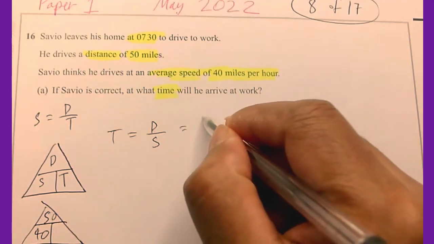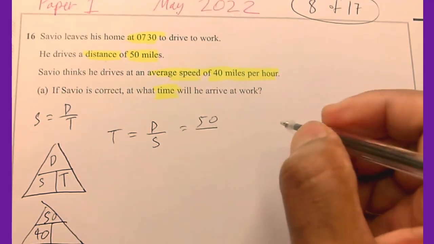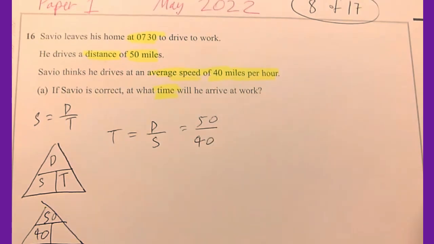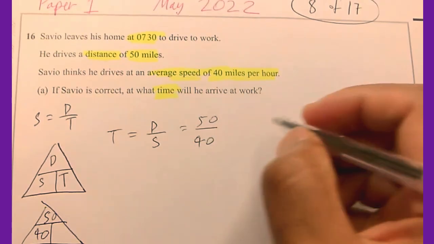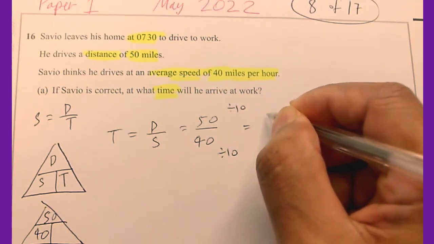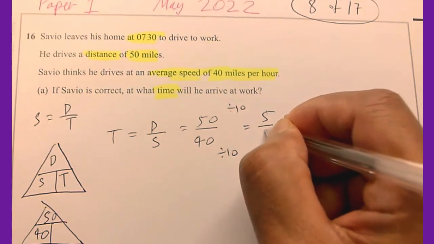So it's going to be 50 divided by 40. Okay, so how do I do this? If I simplify, I can divide by 10. Divide by 10, that gives me 5 out of 4.